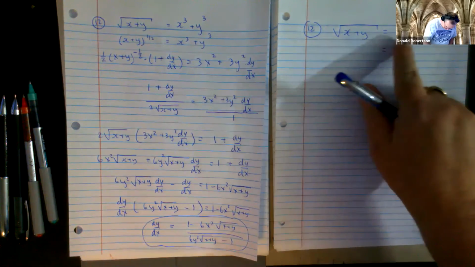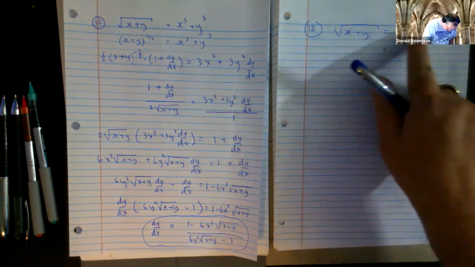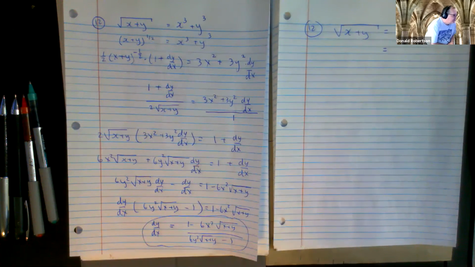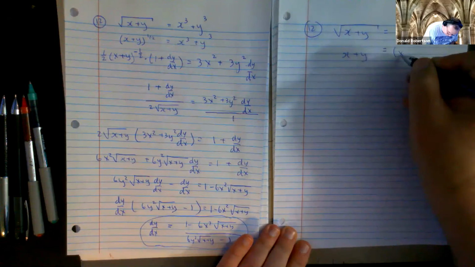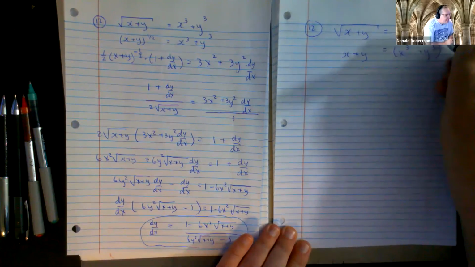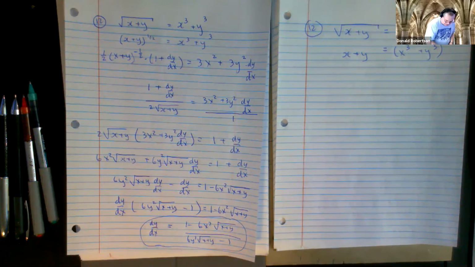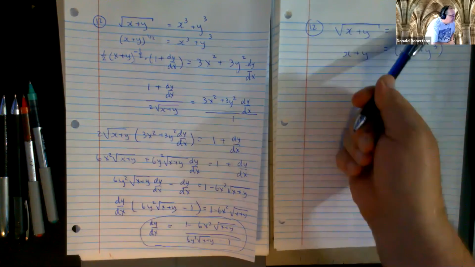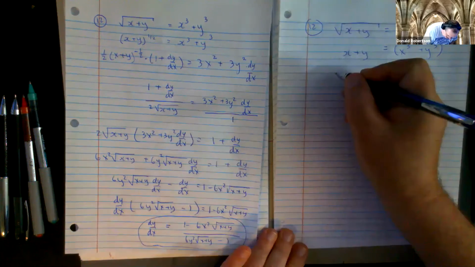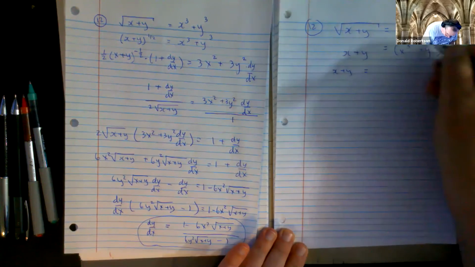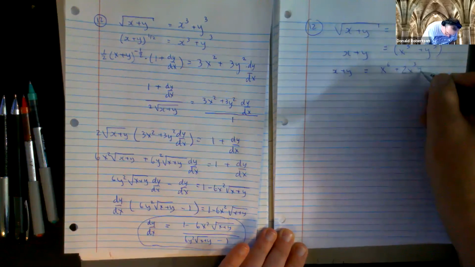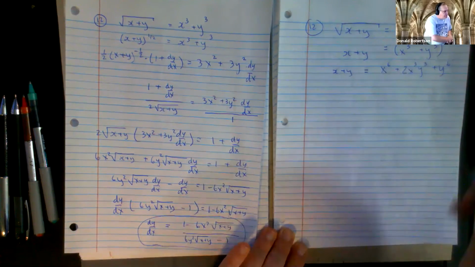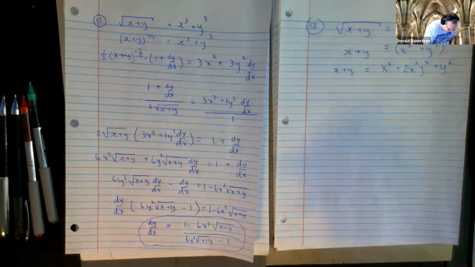Is there anything algebraically I could do to both sides that would make this a much easier expression to work with? Square them. Okay, now if you square both sides, would you agree that mathematically it's the same information? You square that side, you square that side. Now, if I FOIL this out, it becomes that. Now let's look at the choices.